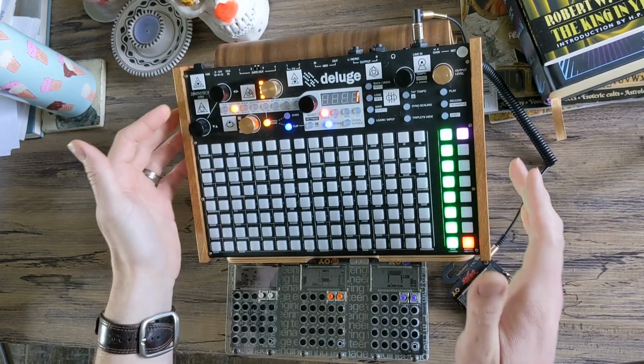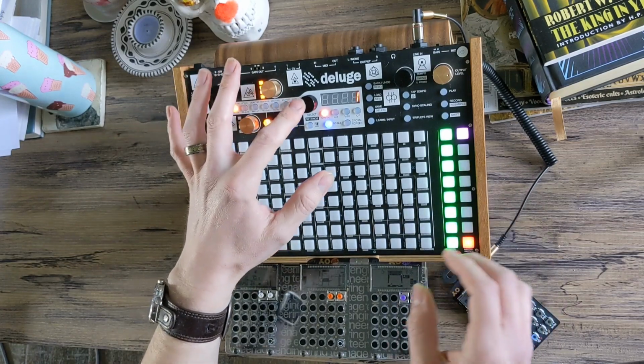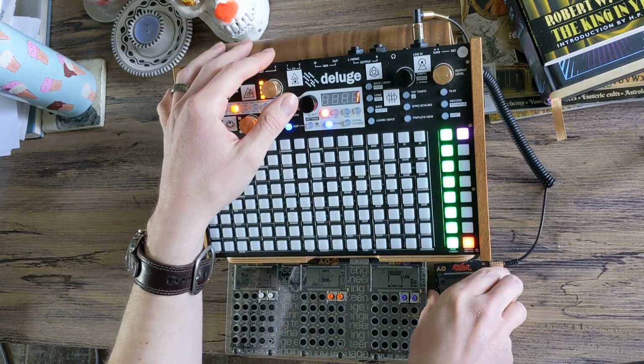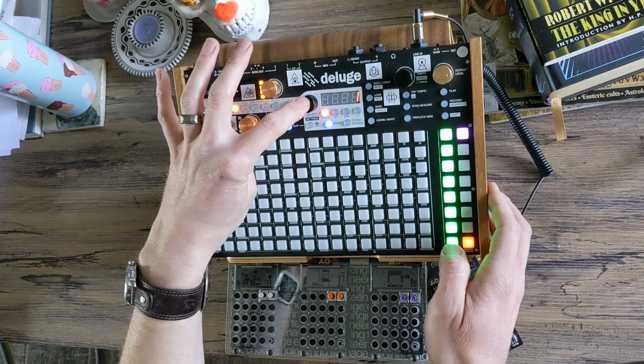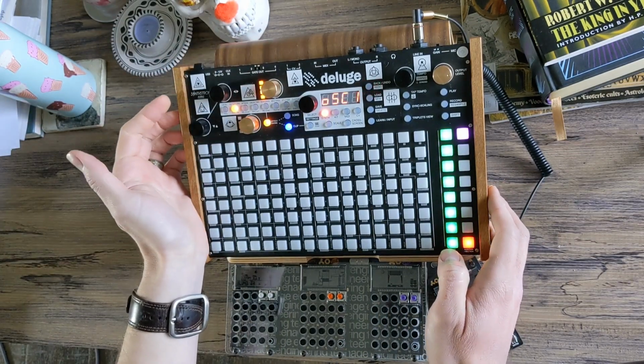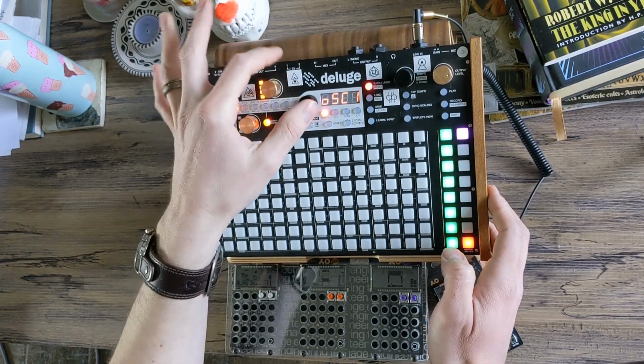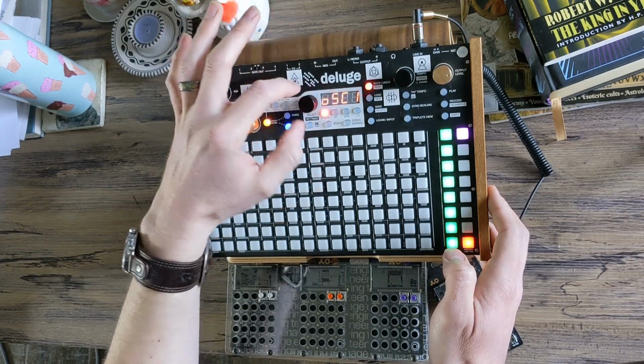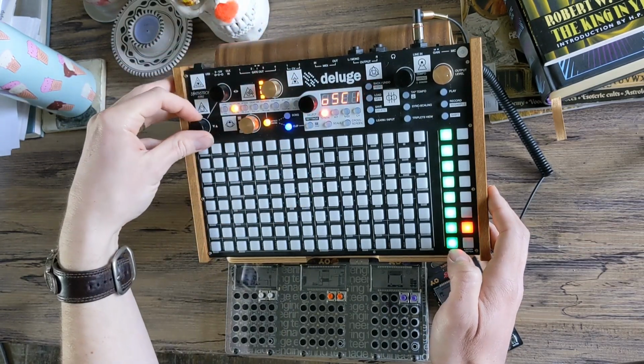Right? So let's add our synth voice, our sample we want to work with. So we're going to press the select button, which will take us into our menu. When we're on oscillator 1, we're going to press select again.